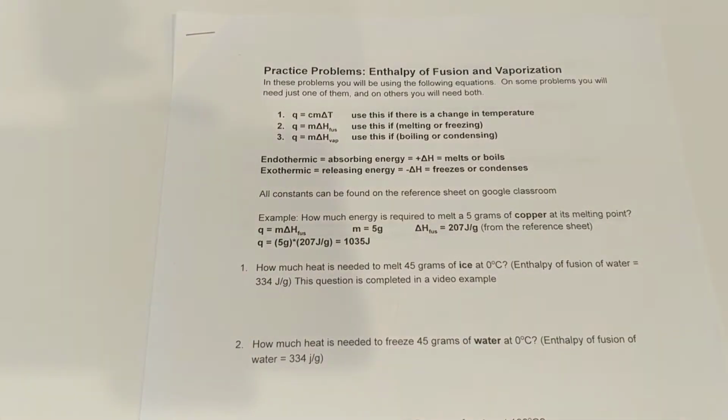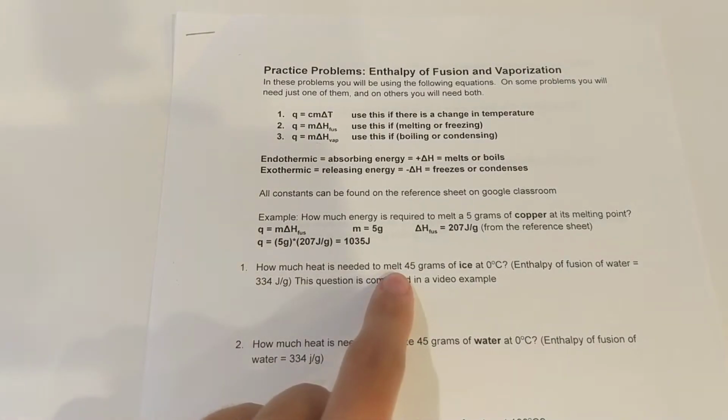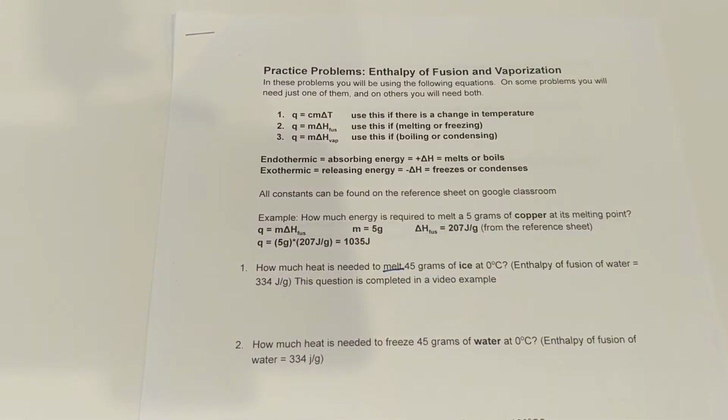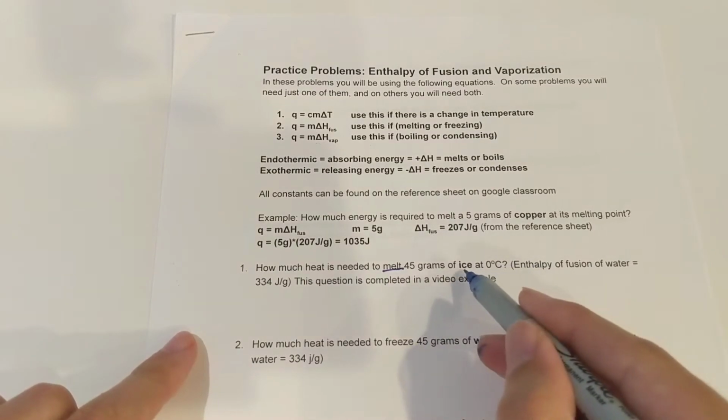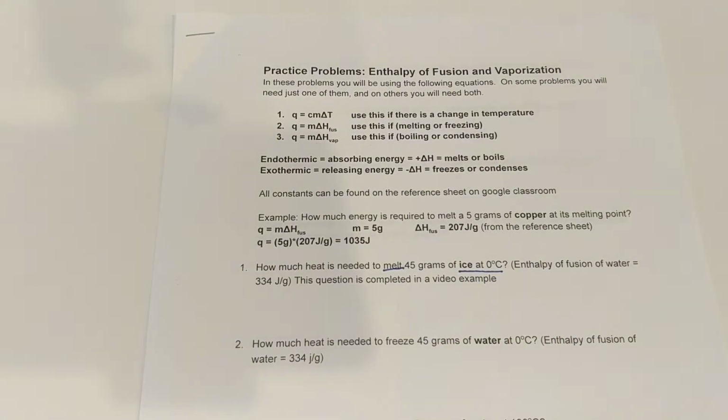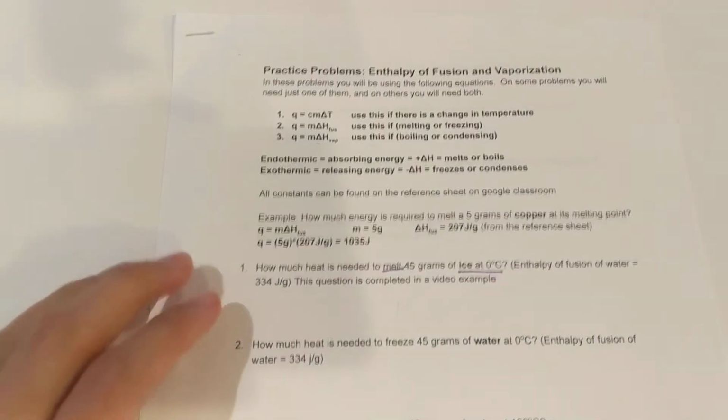So in question number 1, how much heat is needed to melt 45 grams of ice at 0 degrees? We know that ice melts at 0 degrees, so it's already at its melting point. There's no change in temperature here.